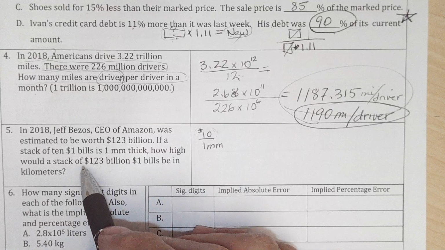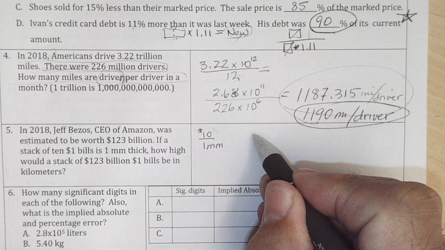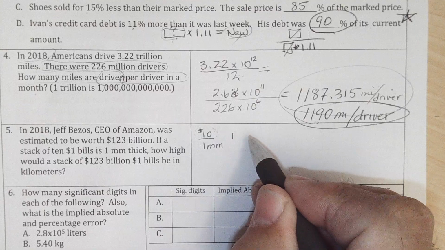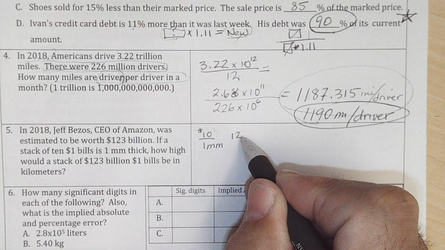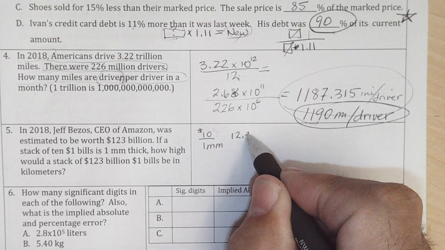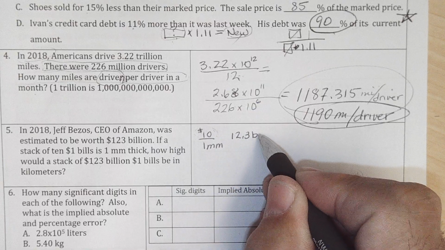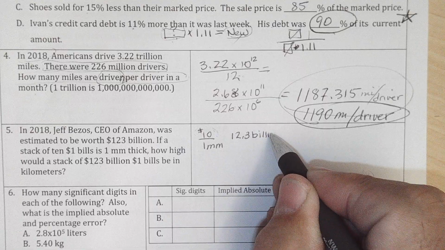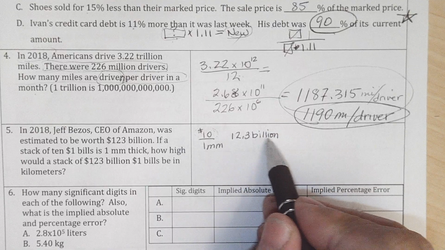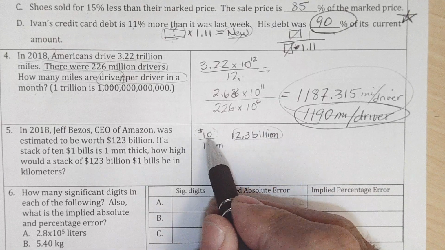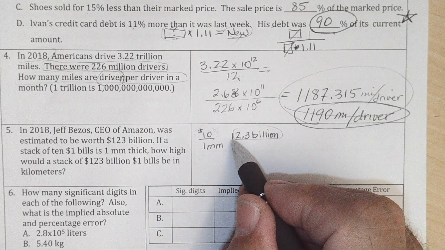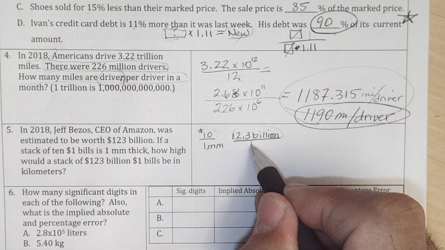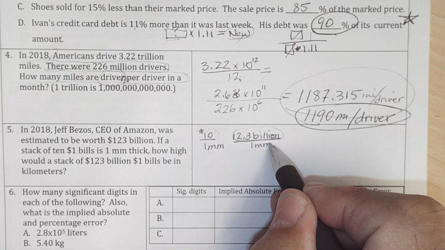Well, I'd have to divide this by 10, so I'm going to have 12.3 billion stacks of $10 bills, and each one is 1 millimeter.